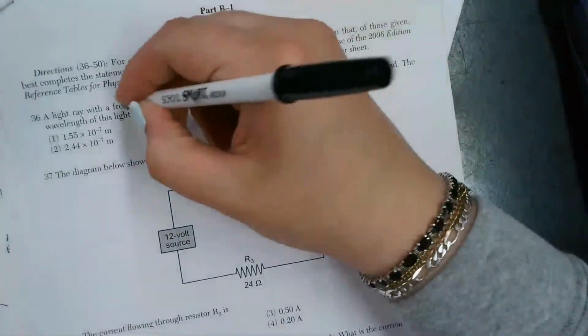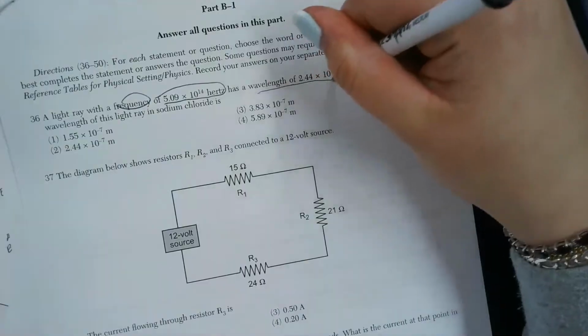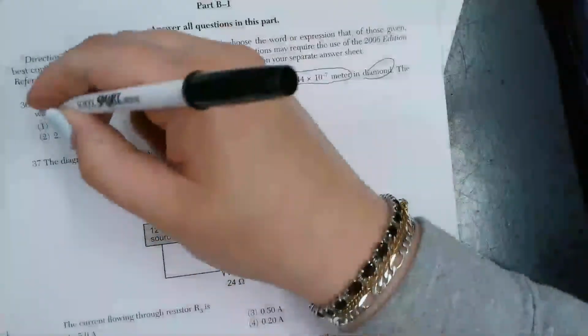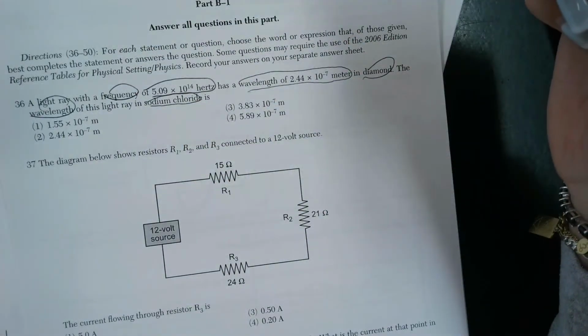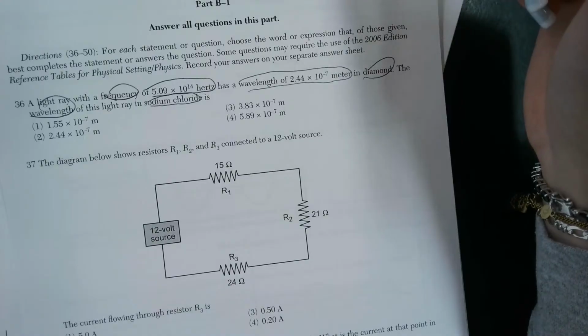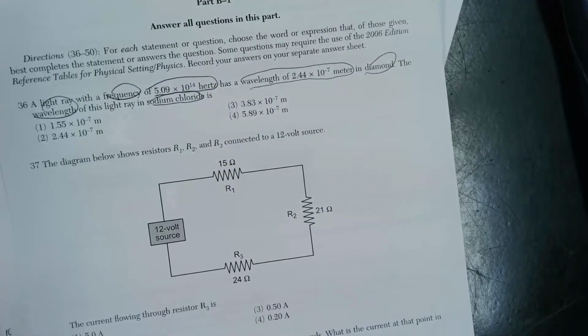36. A light ray with a frequency of 5.09 times 10 to the 14 hertz has a wavelength of 2.44 times 10 to the negative 7 meter in diamond. The wavelength of this light ray in sodium chloride is, okay, so we have a lot of information here.